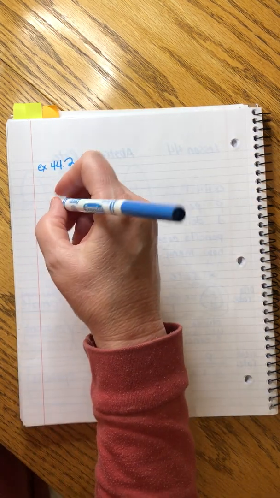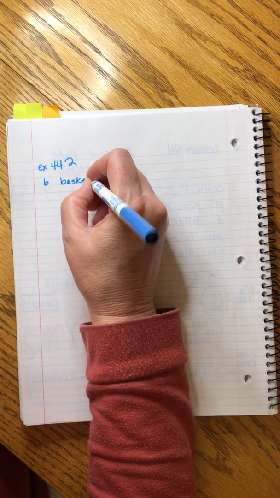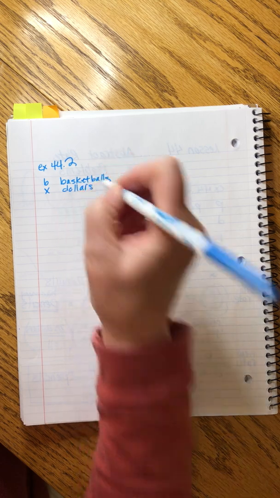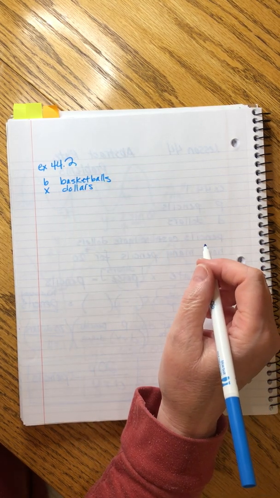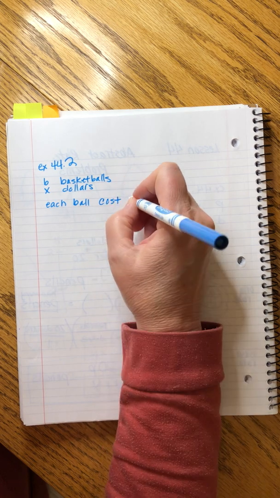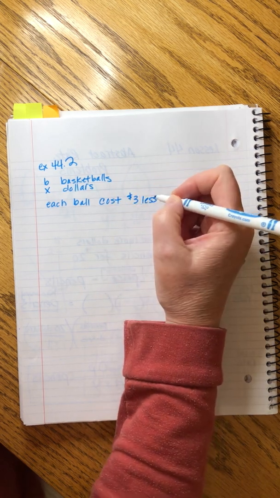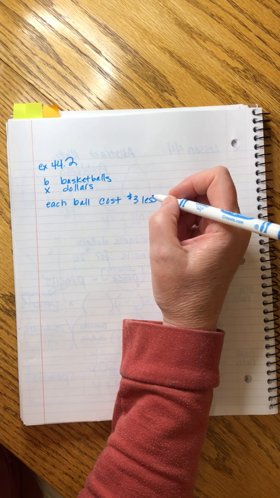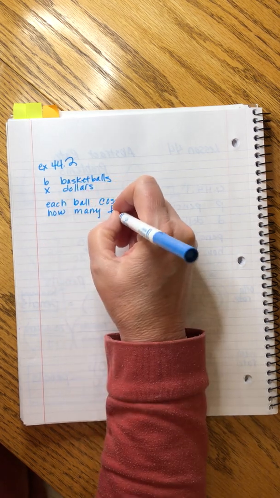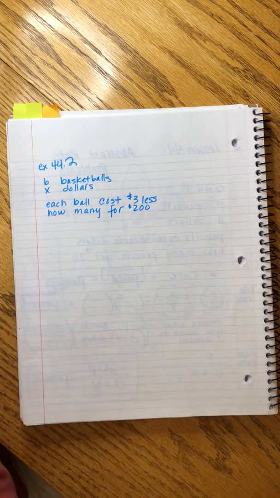The coach purchased B basketballs for X dollars. Similar scenario, right? If each basketball had cost $3 less, jotting notes to myself, how many could the coach have purchased for $200?